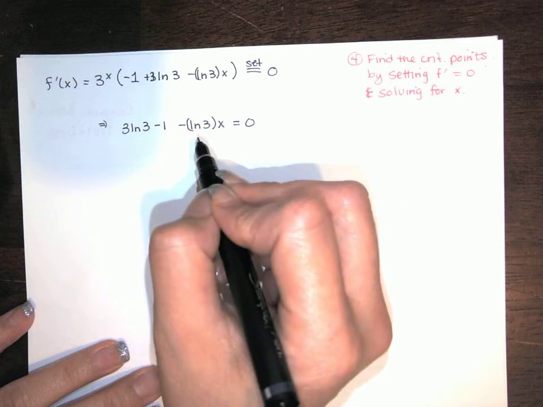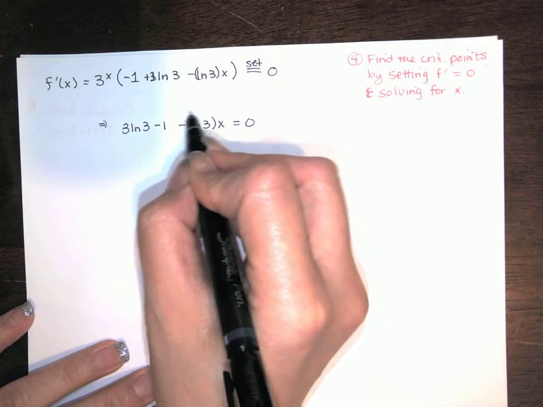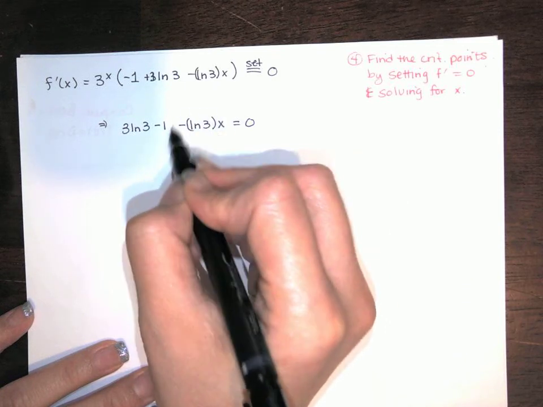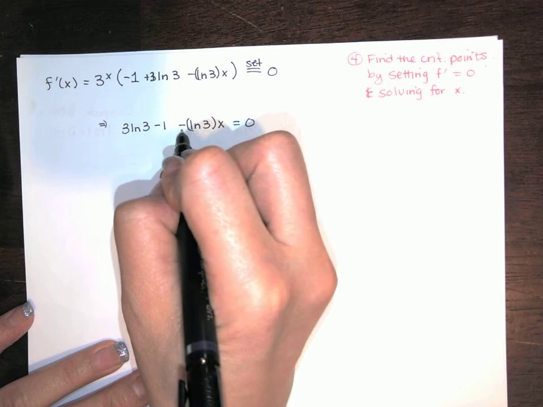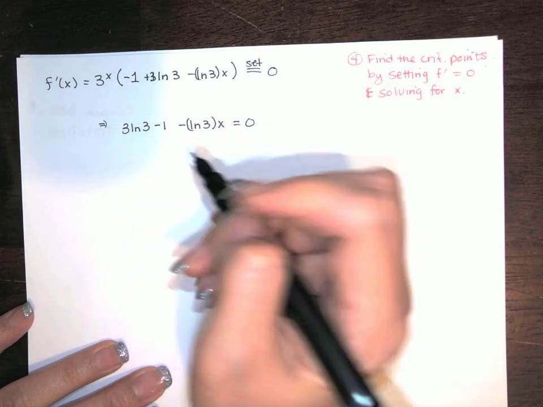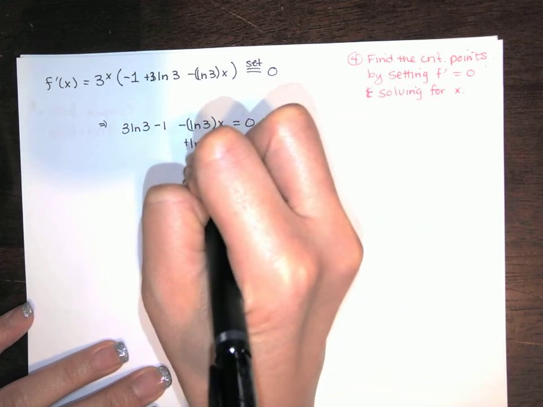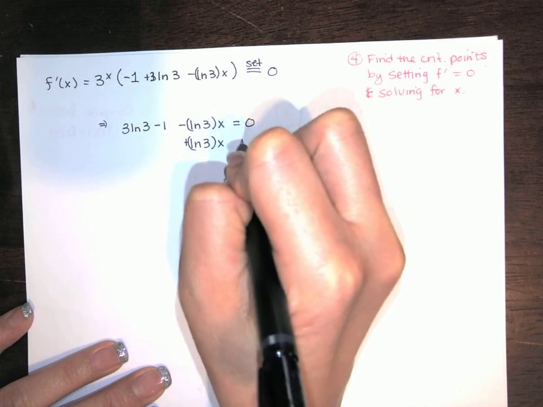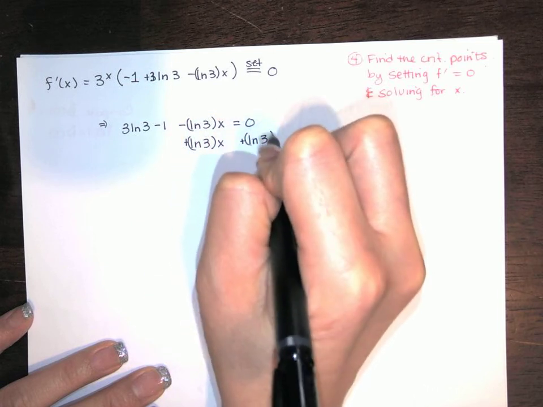So if I want to get x by itself, the first thing I need to do is get this by itself on one side. Since I'm subtracting natural log of 3 times x over here, to undo that, we will add natural log of 3 times x to both sides.